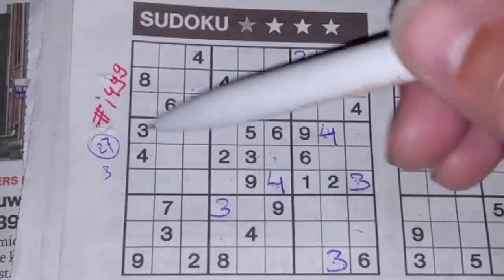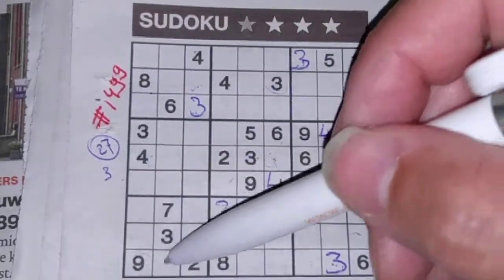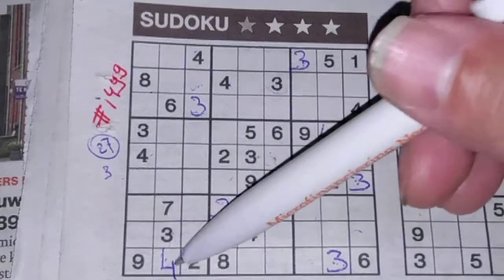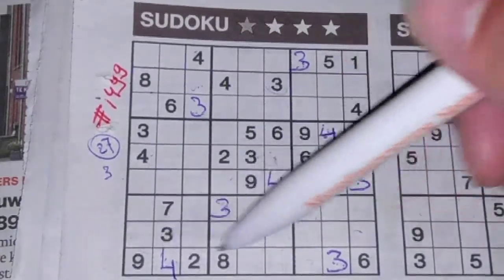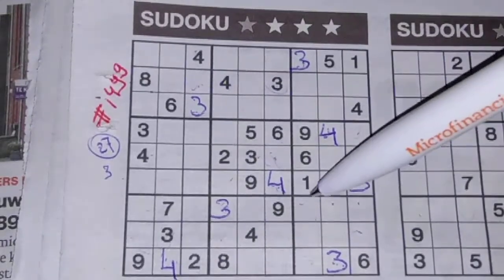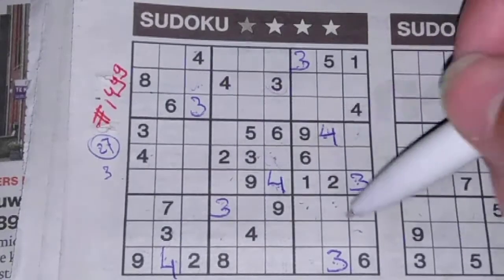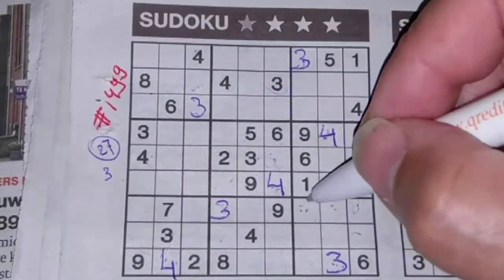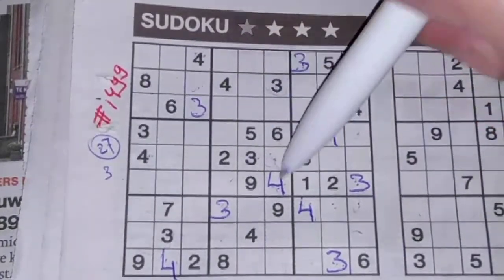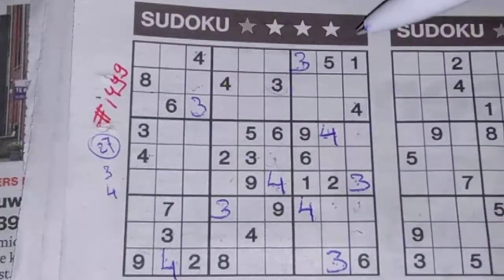4 in the third column, 4 in the first column, so the column between, the second column, the only place for the 4 should be there. 4 in the last row, 4 in the row above, so in that row, the only 3 places for the 4 should be here, here, or there. We see here 4, no 4 there, here 4, no 4 there, the only place for the 4 should be there. And all the 4's are used. I can see digit number 2.